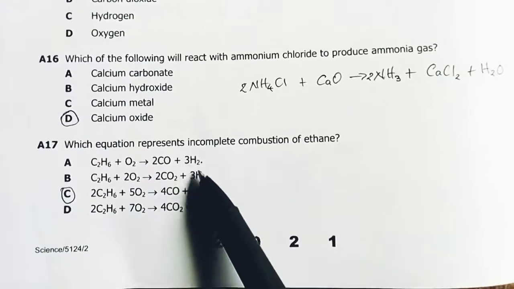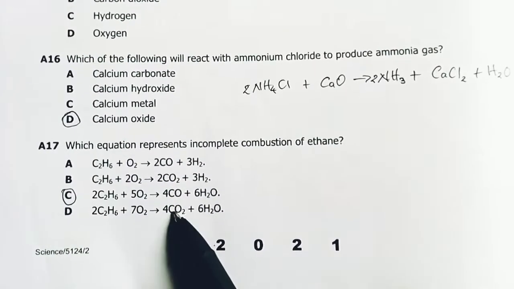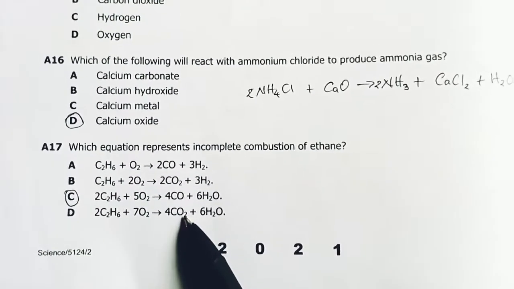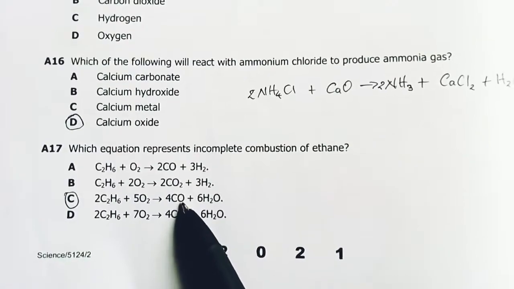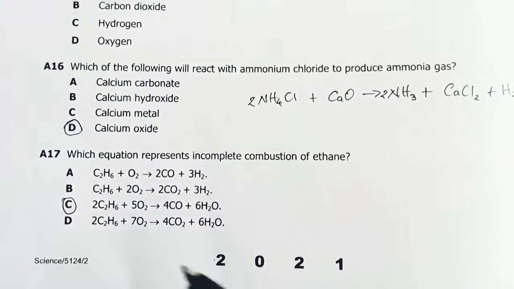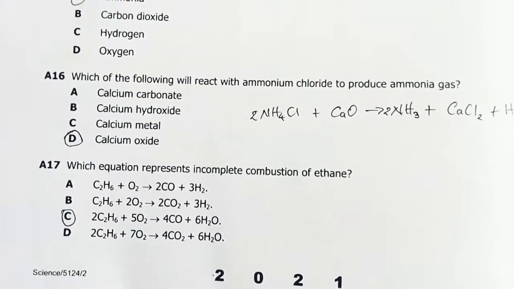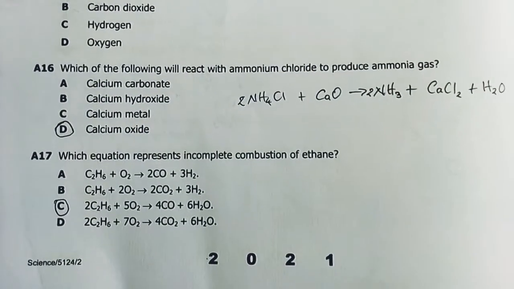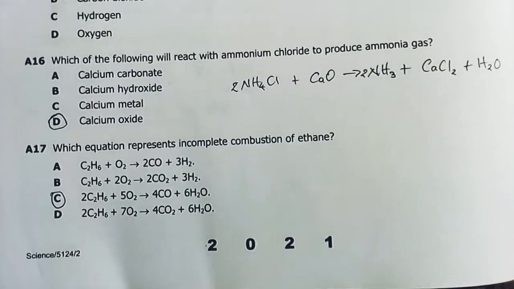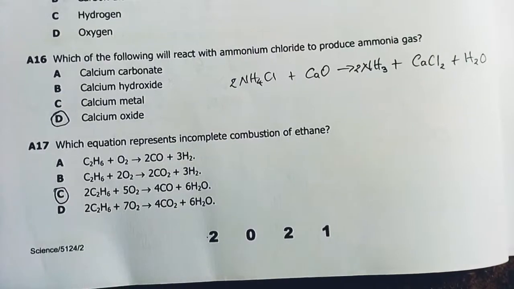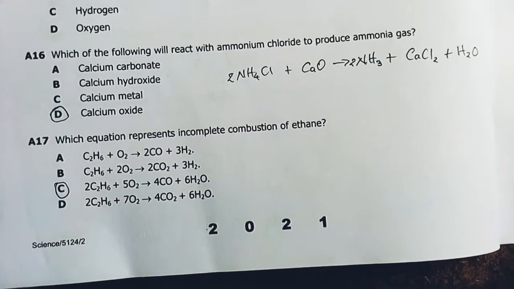So these two equations here fall out. So these two are there, but this one is carbon dioxide. So this one is our answer, carbon monoxide. And incomplete combustion may result due to insufficient oxygen or the fuel itself being maybe made of large molecules.